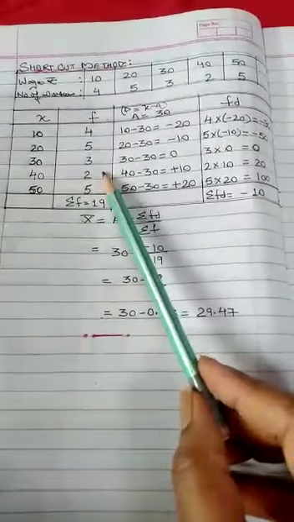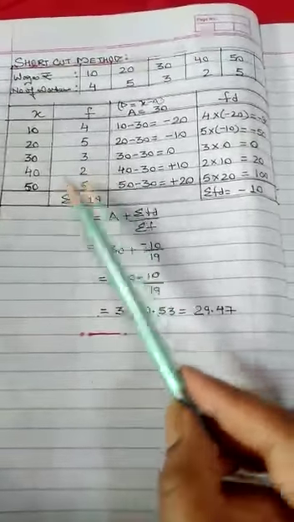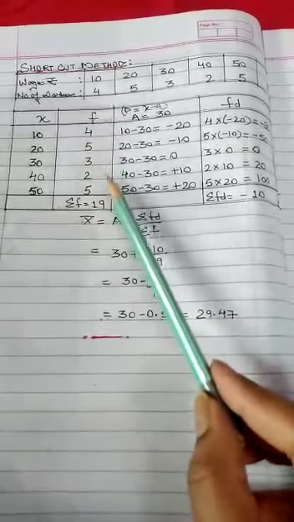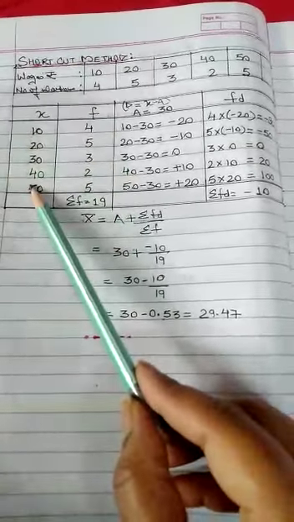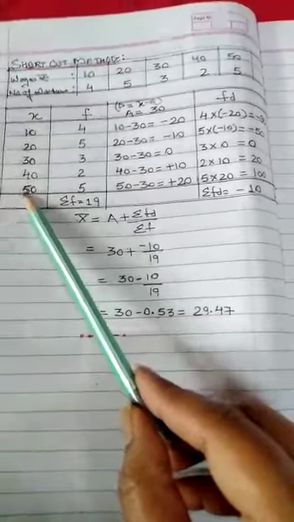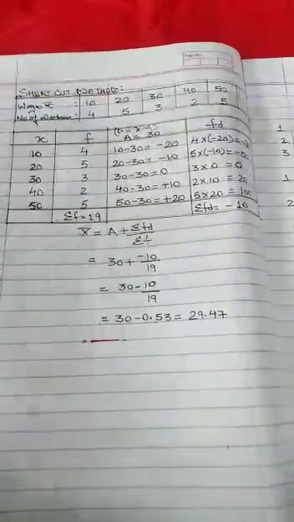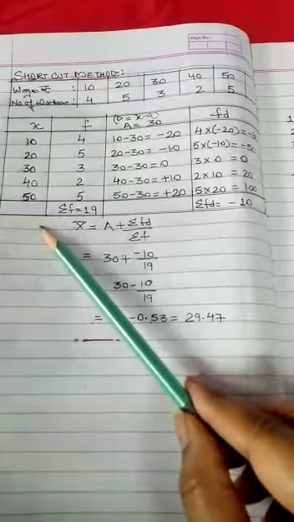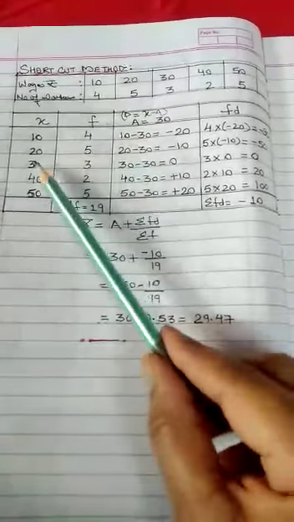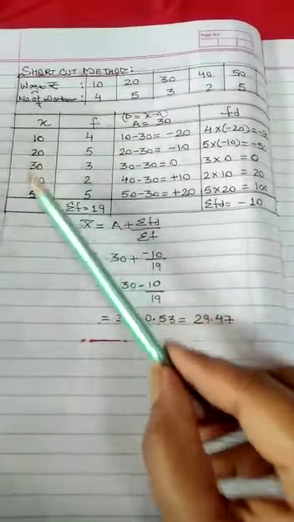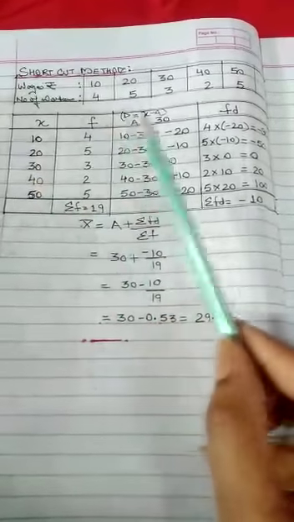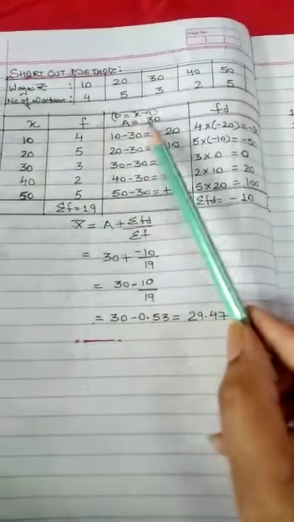Remember this thing. Children, they make a lot of mistakes. They assume from F. Then it will be wrong, children. You have to assume from X. So as I told you, you can assume a number which is a center number or any number divisible by 2. So let's say I have assumed 30 being a center number. 10, 20, 30, 40, 50, so I have assumed 30 to be the center number.